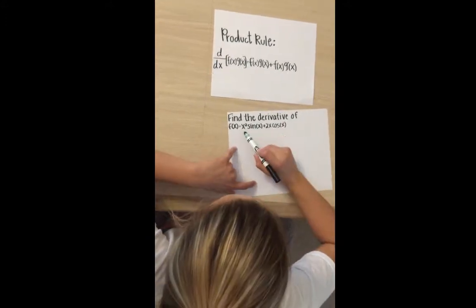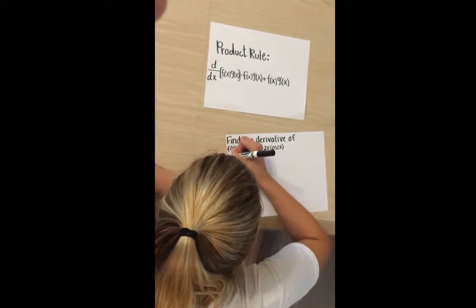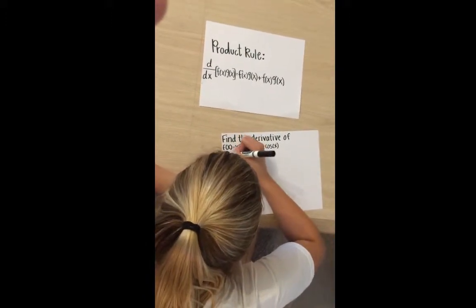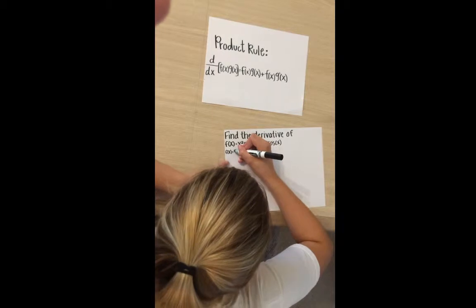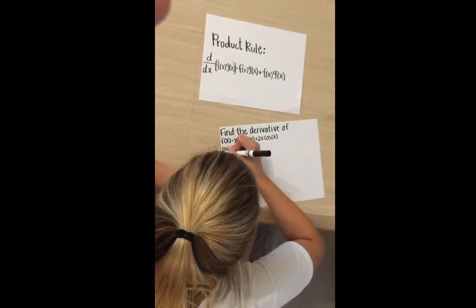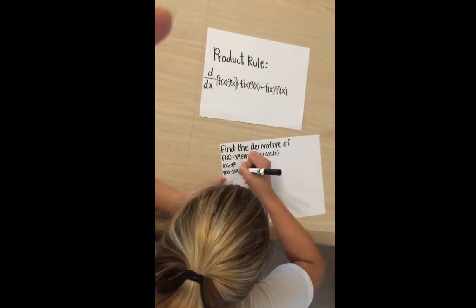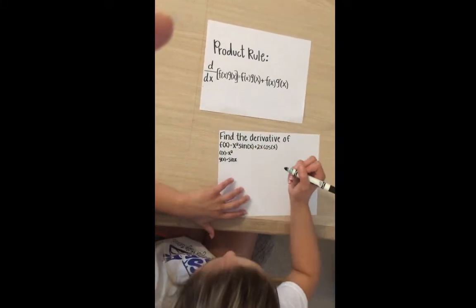So first we're going to start off with x squared sine x. So our f of x is going to be x squared, and our g of x is going to equal sine x.